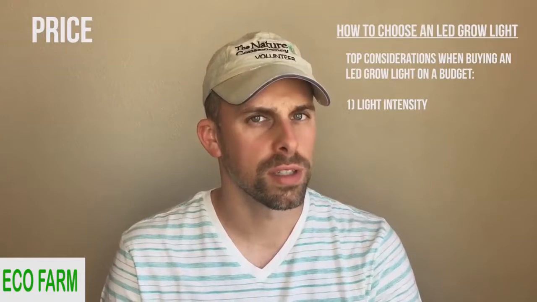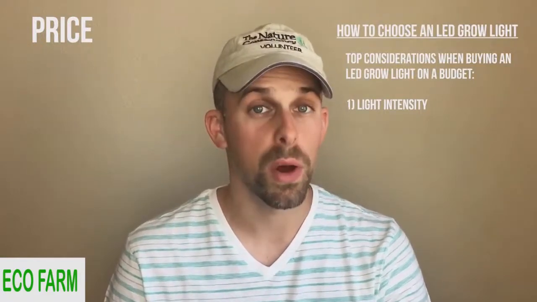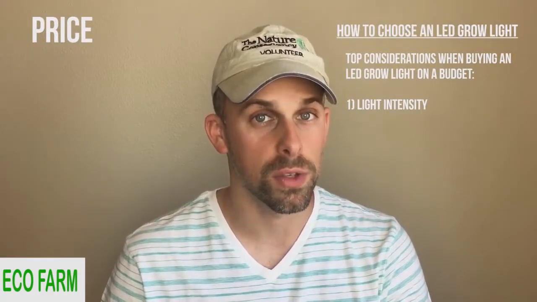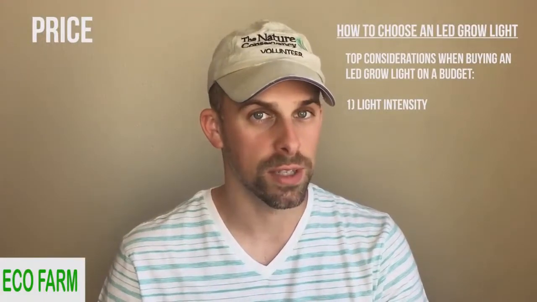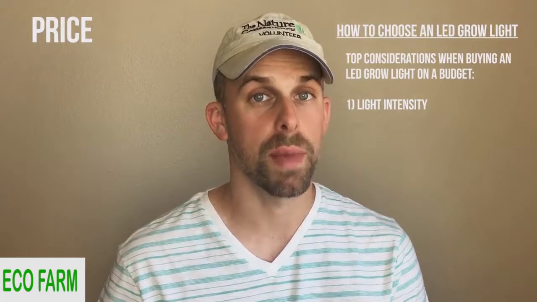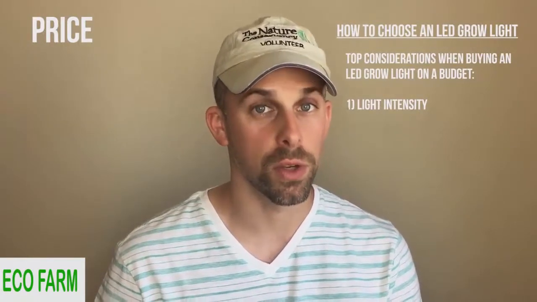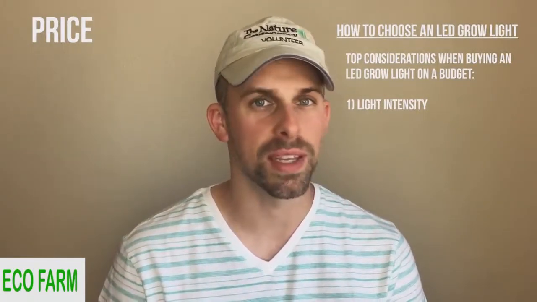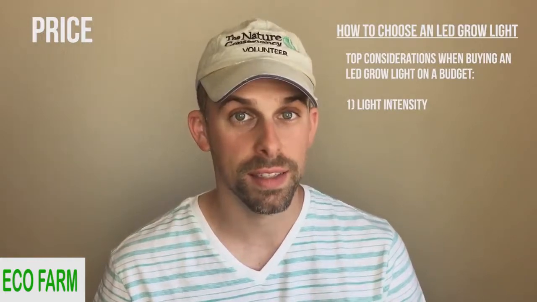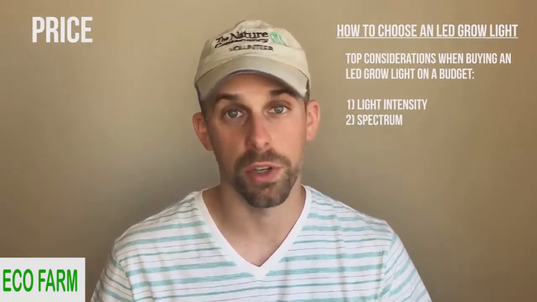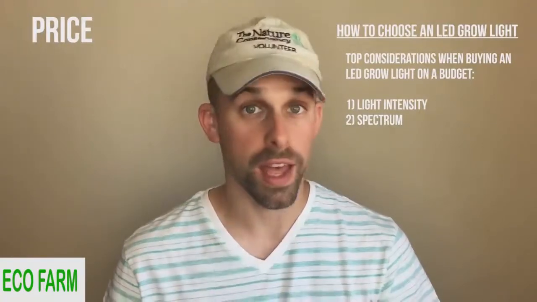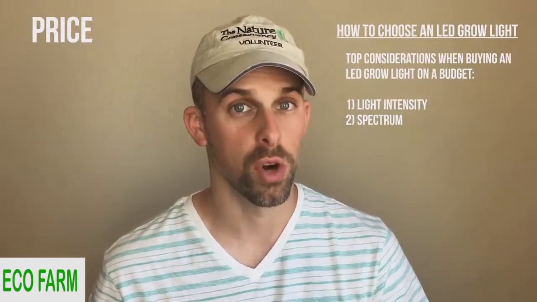So the first consideration is light intensity. You want to get the most amount of light for your money so you can ensure the plants are getting the correct amount of light to produce a good yield. And you want the fixture to cover the most amount of area in your grow space so you can ensure the entire plant is being doused in beautiful rays of light. Secondly, you want to ensure that the fixture has a correct spectrum for your stage of growing, whether that's for veg, bloom, or a full cycle grow.